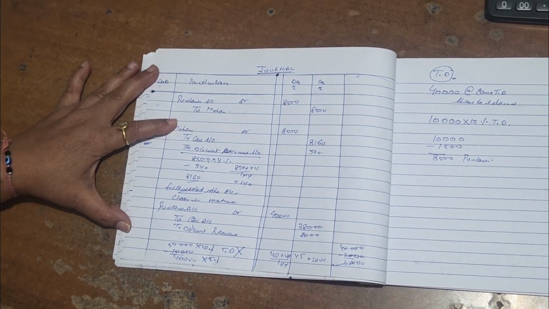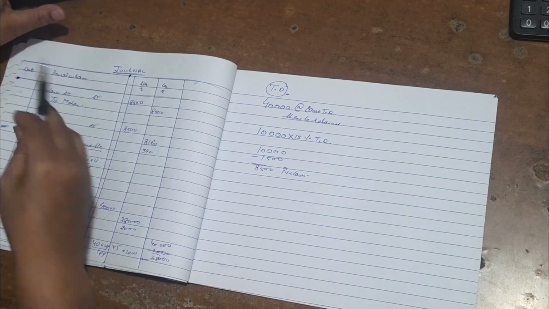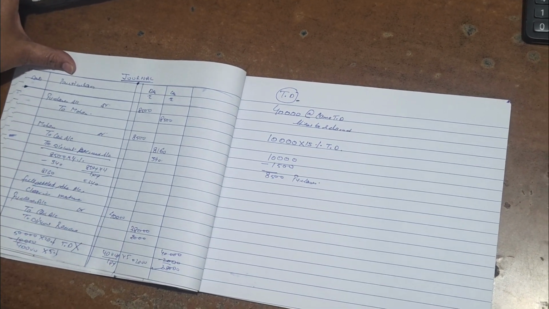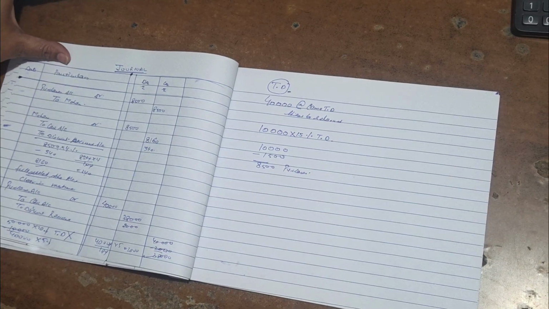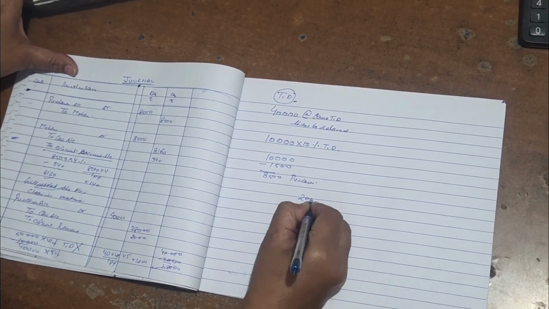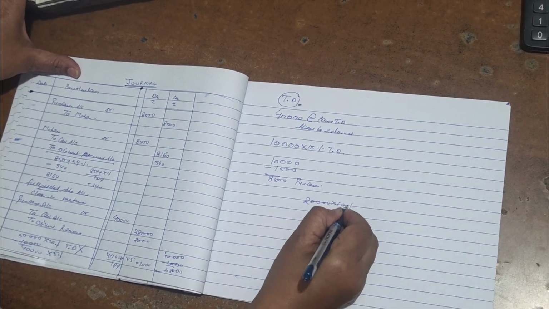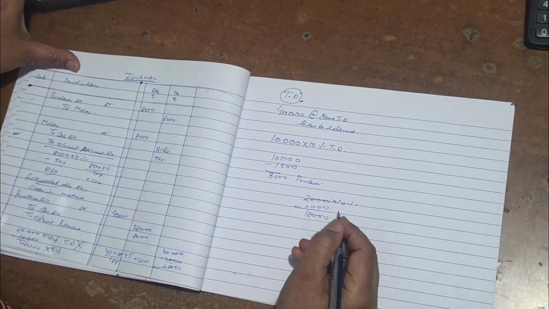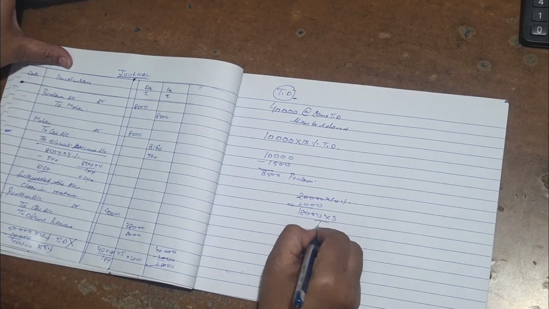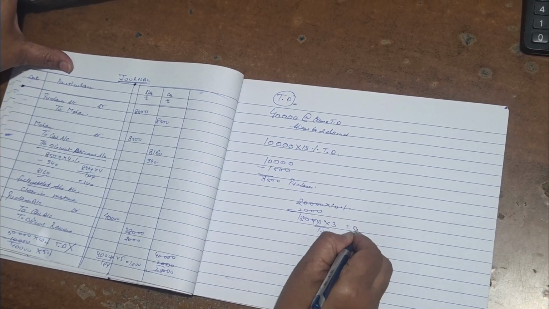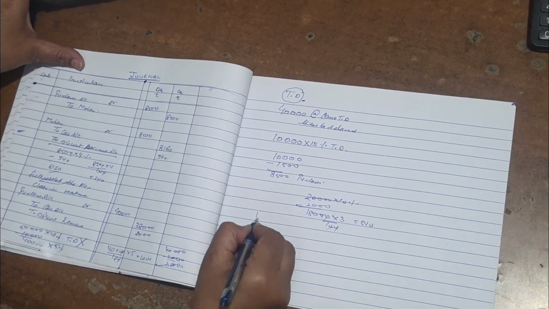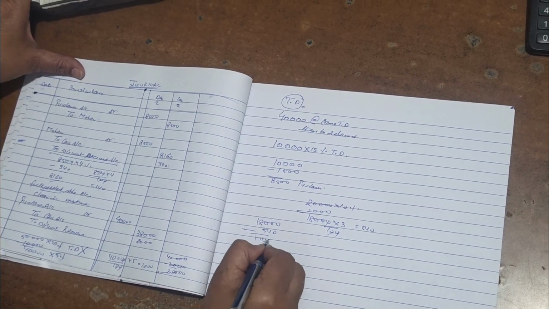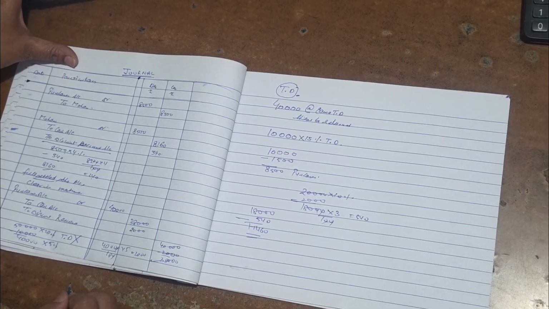Next point is sold goods of the list price 20,000, trade discount 10%, 18,000, 3% cash discount, that is 540. 18,000 minus 540, 17,460.